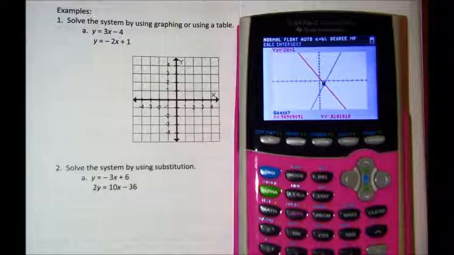And we don't ever want to guess, we want the calculator to tell us. So we're going to press enter the second time. Then the calculator will tell us what our intersection is. Our intersection is at 1, negative 1. We always write our intersection as a point.